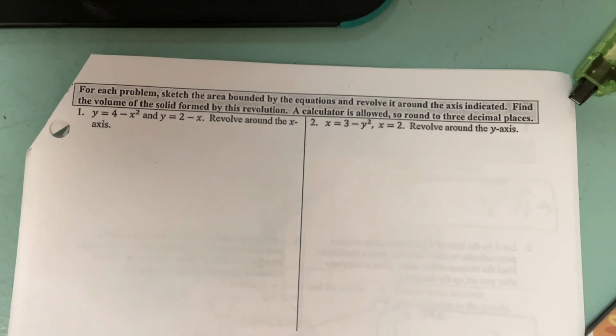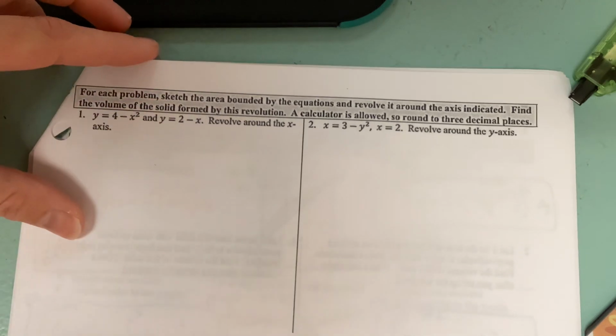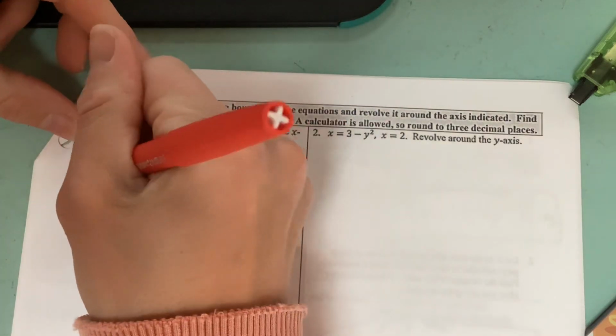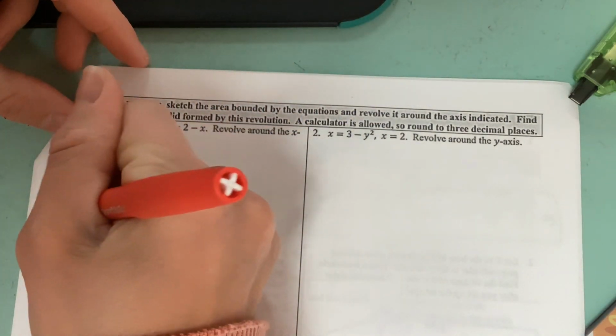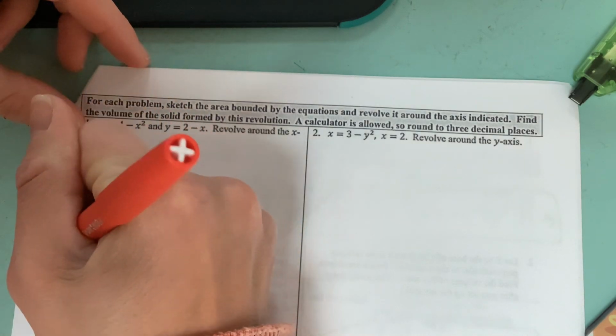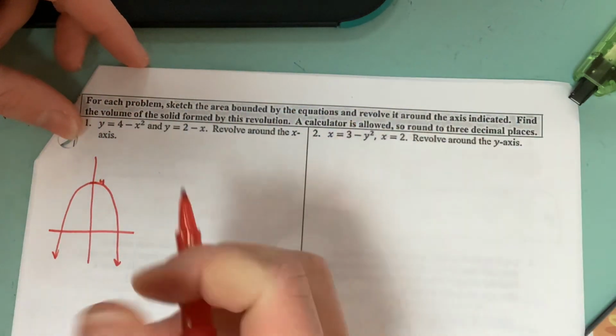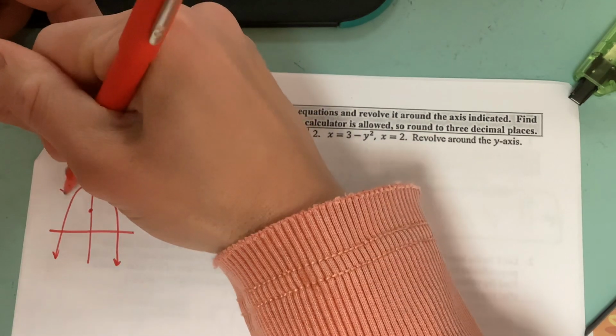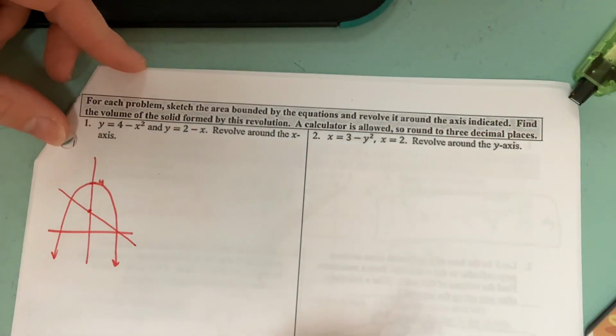All right. 2 pages left. For each problem, sketch the area bounded by the equation, revolve it around the x-axis, find the volume. My calculator's allowed. Sweet. Okay. So these are probably the washer method ones. All right, so we're going to go up to 4 and the sad face parabola. And then we also have 2 and negative x, so something kind of like this.